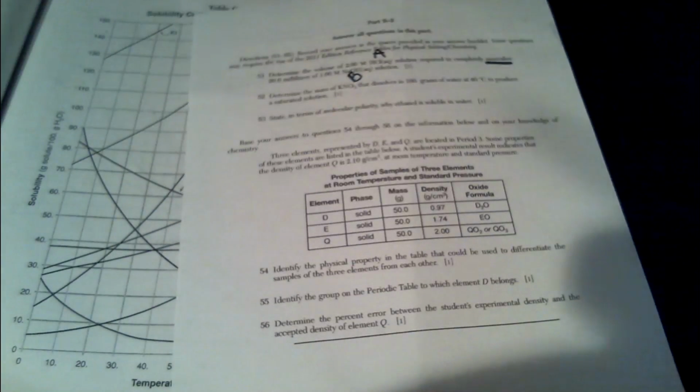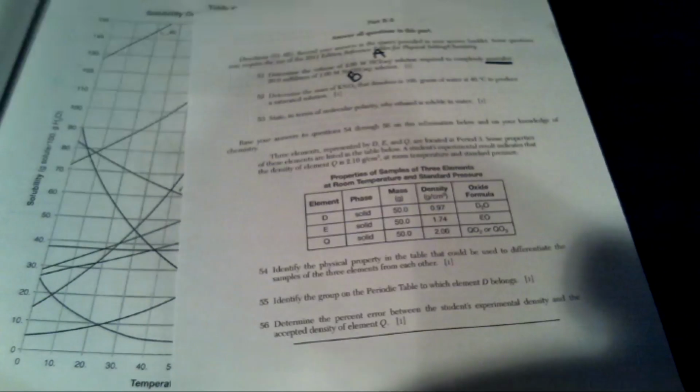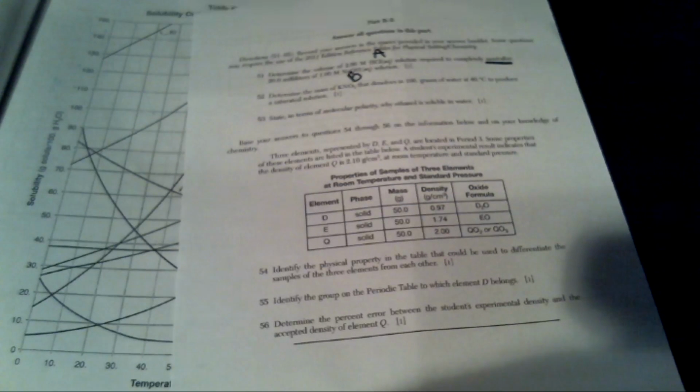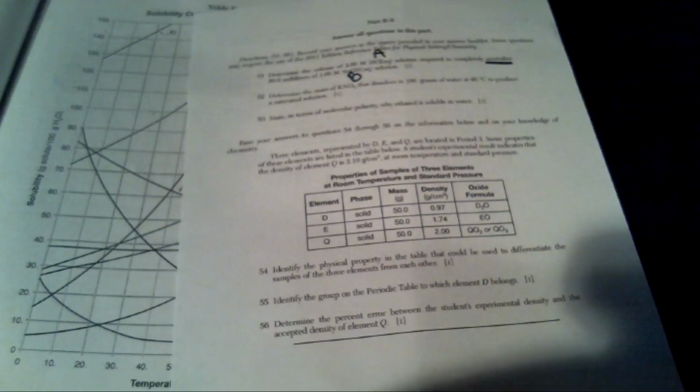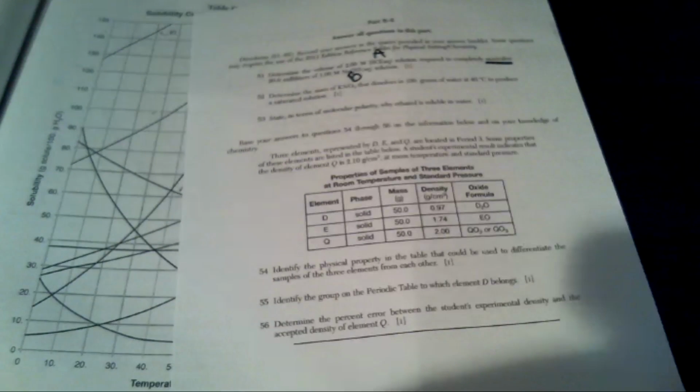So that is that. Then we have question 53. State in terms of molecular polarity why ethanol is soluble in water. Any ideas on that one?